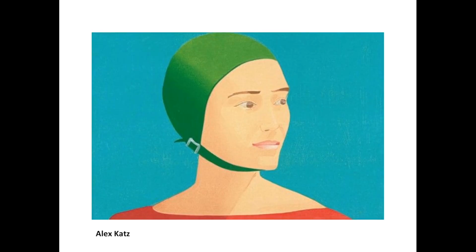Another really great Alex Katz painting. And again, you can see his interest in color opposites. We have it in a couple of ways. The bathing cap, green, opposite the red of her clothing here. And the yellowish orangey tones of the flesh are opposites or complements of the blue background. It's a simple painting, but a great use of complementary colors.